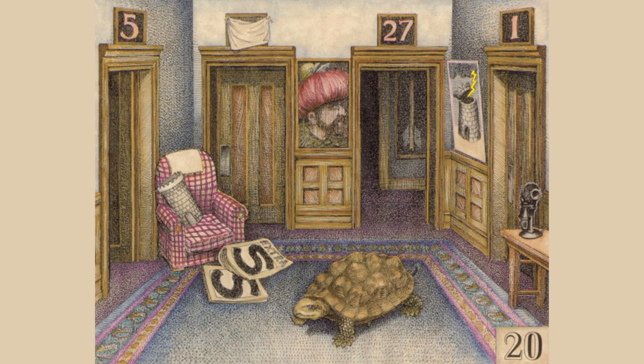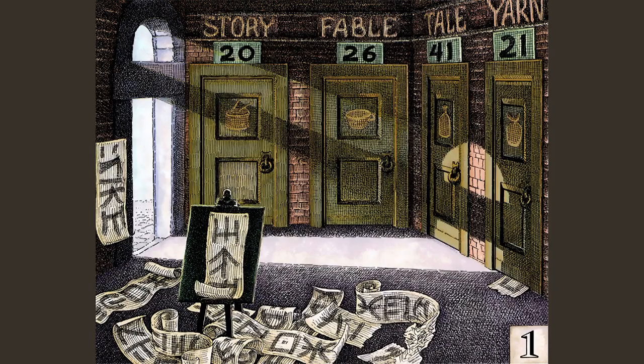Because door 5 is the correct door you would take from here if you were going on your way to 45. Perhaps a tortoise has a double meaning for that. Like I said, the correct door depends on which direction you're going in. So, what about the other two choices from room number 1 that we haven't looked at yet? What about the yarn door, the one here on the far right, door 21?